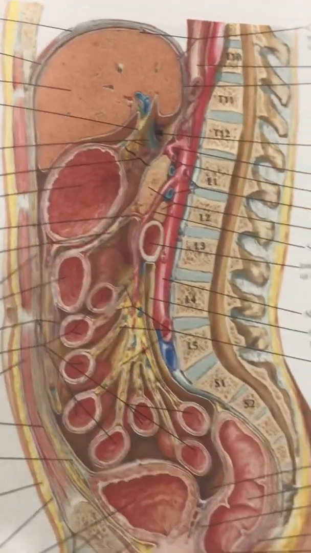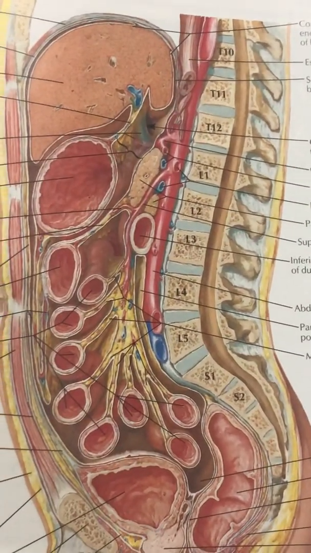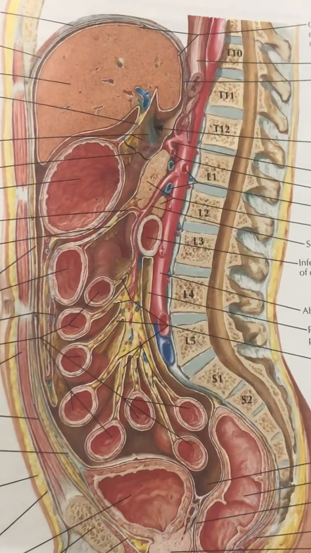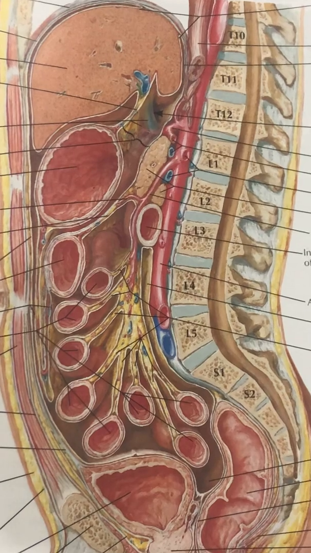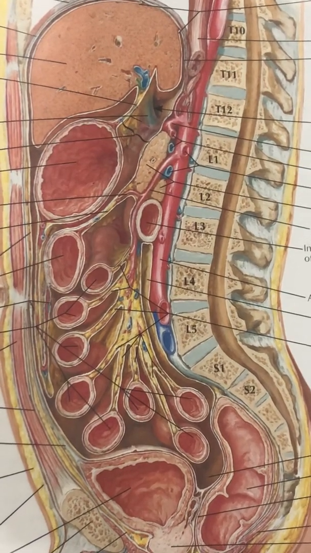I tried my level best to make you understand the concept of peritoneum.